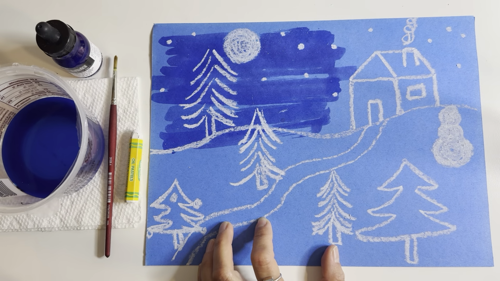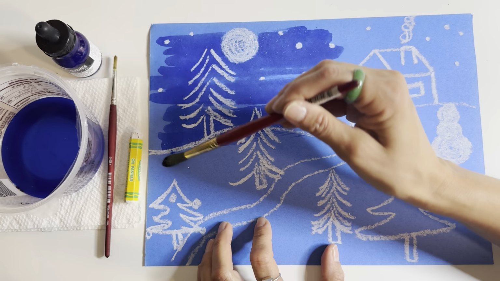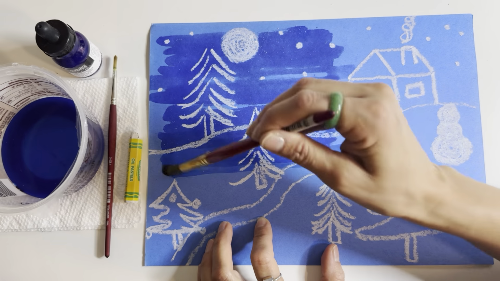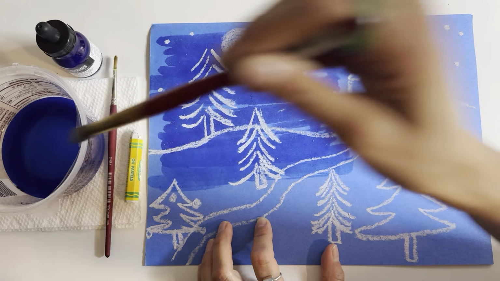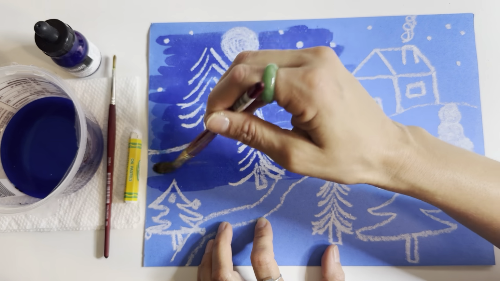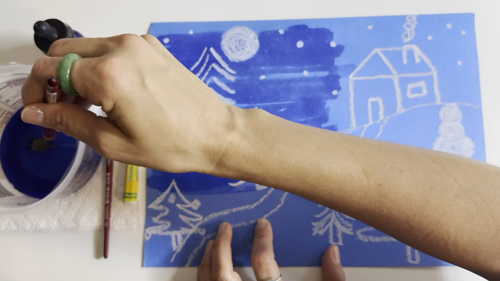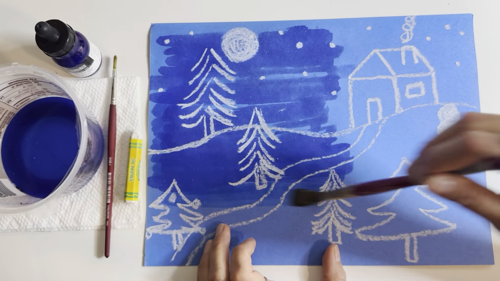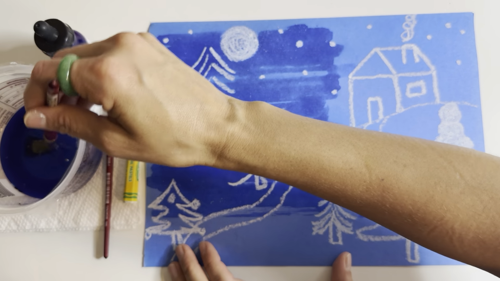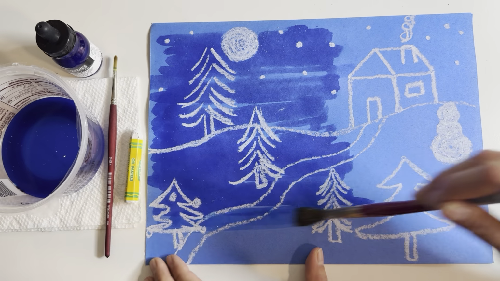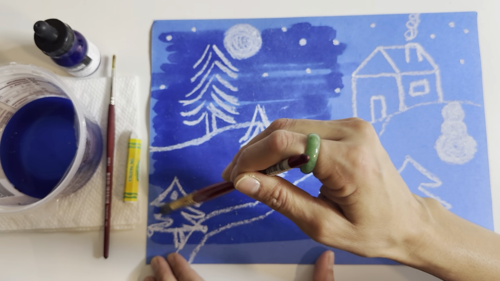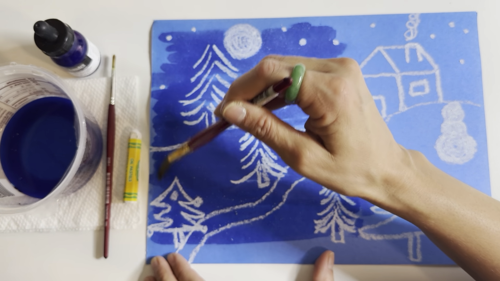So that looks great. It's looking really nice. That oil pastel is resisting the paint, okay? That's really giving a nice effect.